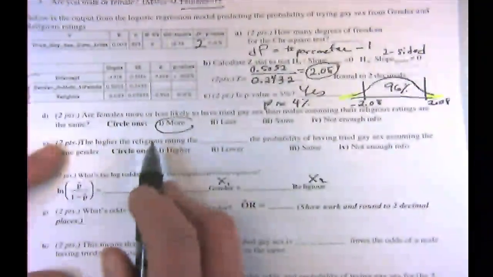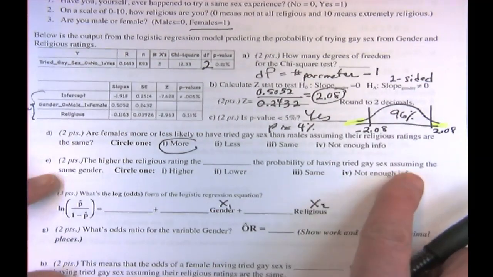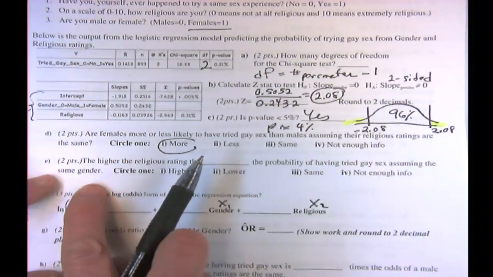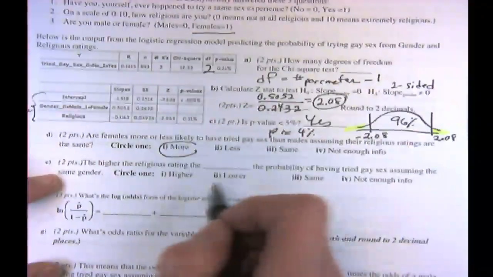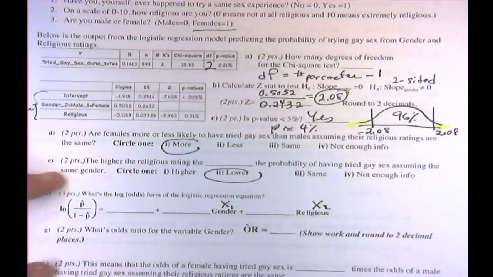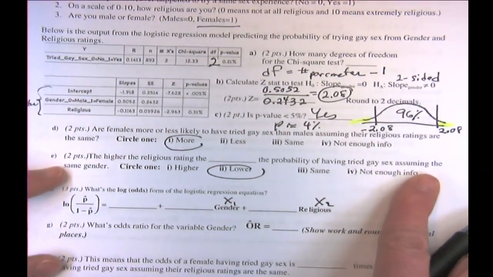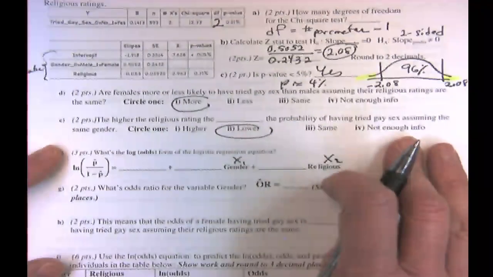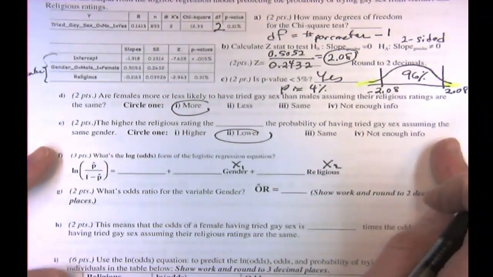All right, the higher the religious rating, what? The higher or lower the probability of having tried, assuming the same gender? So we're looking here, and you see the negative. That means the higher the religious, the lower. And that agrees with what you would intuitively think, the probability of at least saying you had tried gay sex, because in a lot of religions, it's taboo.